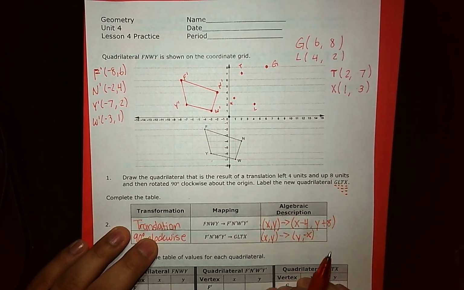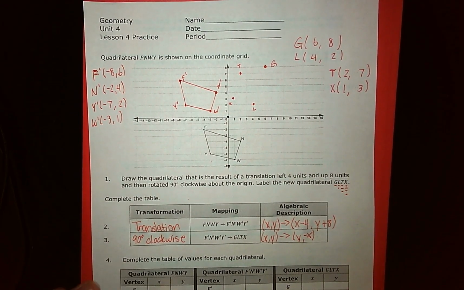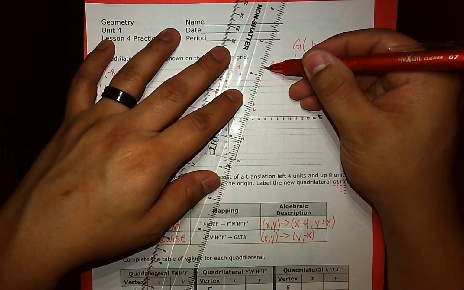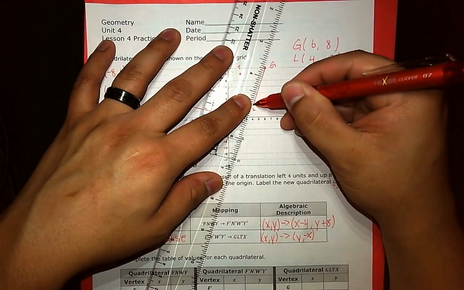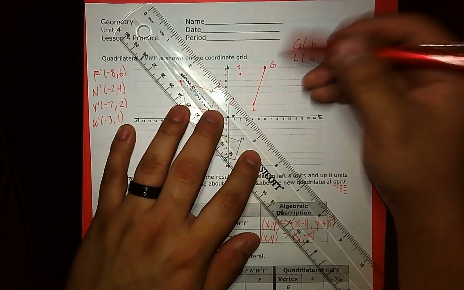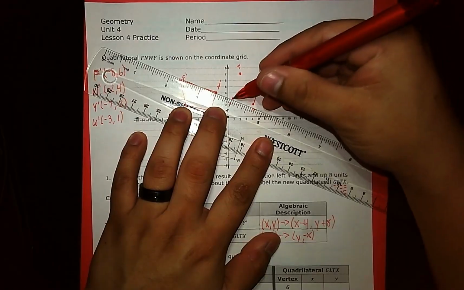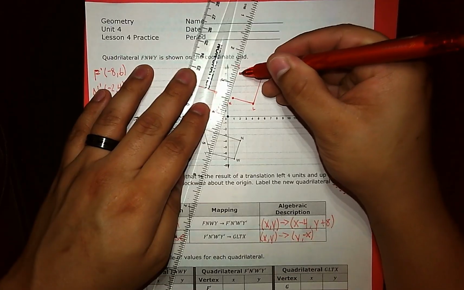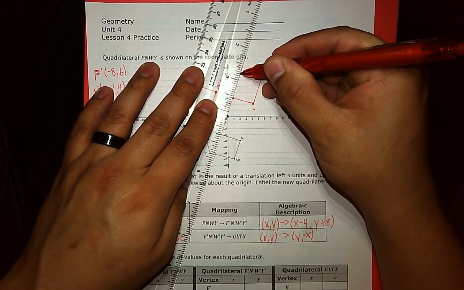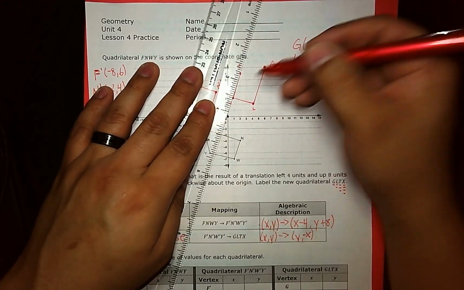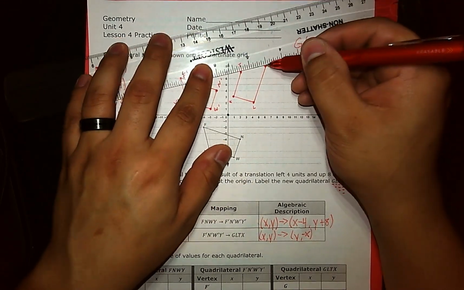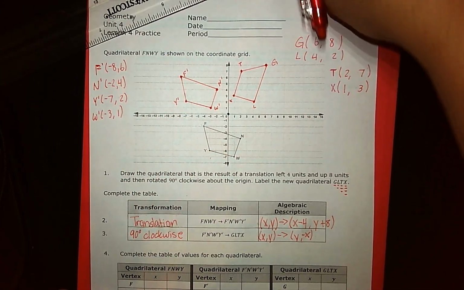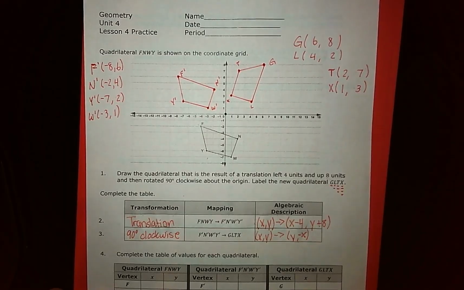So my quadrilateral would look like this after being rotated 90 degrees about the origin clockwise. I can't really see here, so I'm gonna try to eyeball this as best as I can. It looks something like that. And that's it.